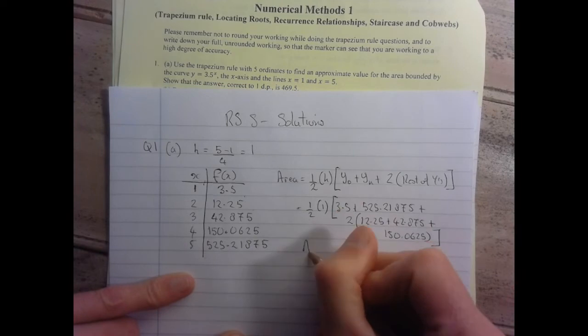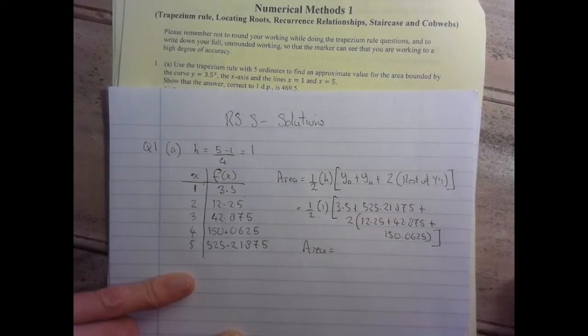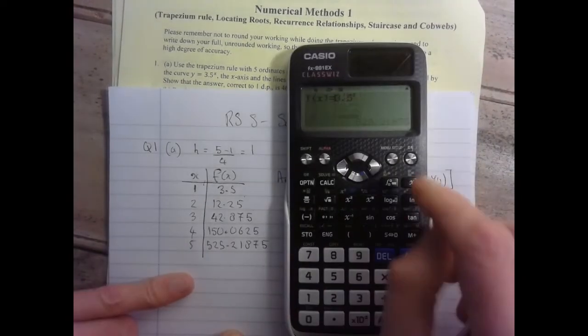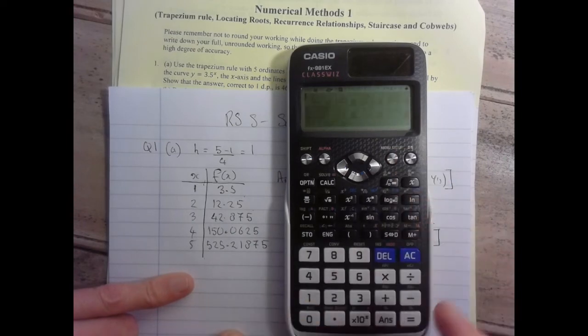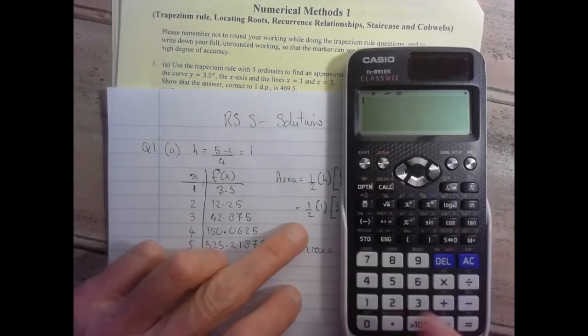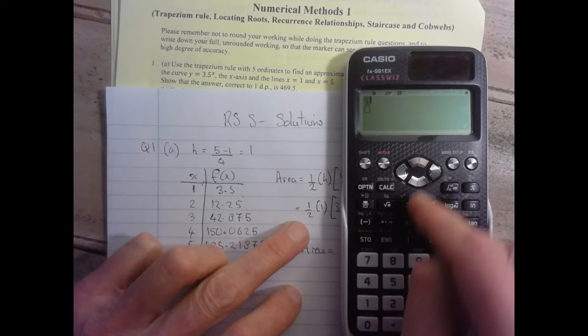So my area equals. So I'll put this into the calculator. I'll have to go back menu to 1, and then I'll just type fraction button 1 over 2.